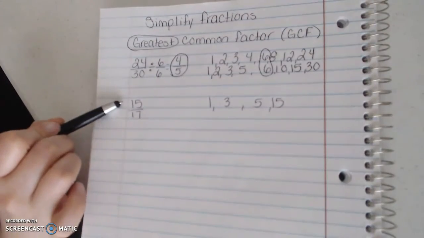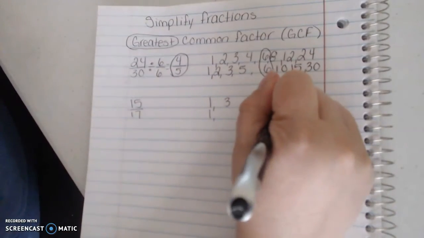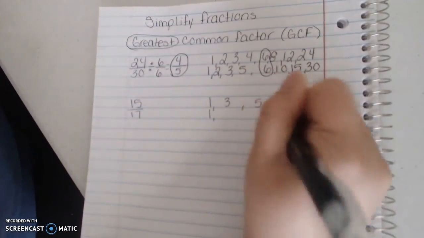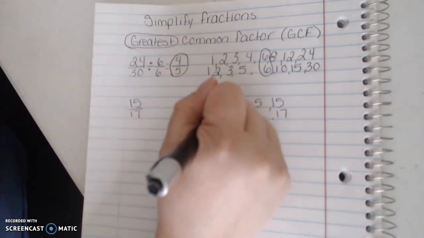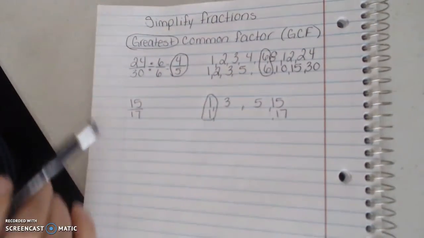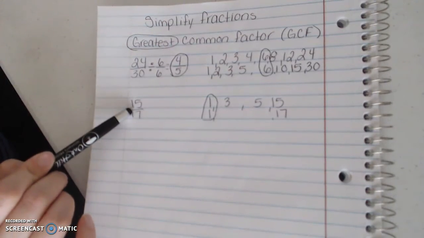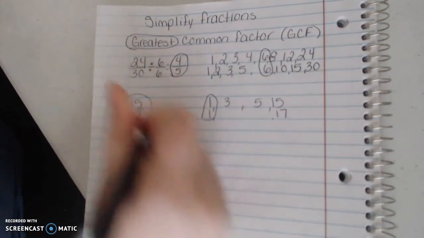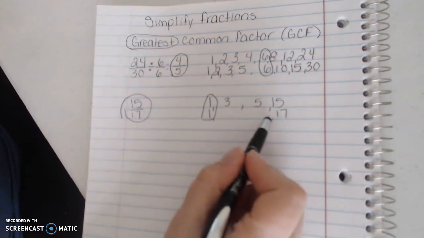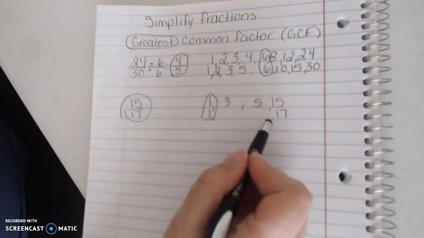So 15 is not prime. 17 is prime though, but I'm still going to write down my factors of 1 and 17 just so I can see that the only thing that they have in common is 1. And we already know if we divide anything by 1, we're going to get this same exact answer. So therefore, 15/17 is already in simplest form. But I still want to show this part right here to prove it. You know, we always need to prove stuff in math, so to prove it.